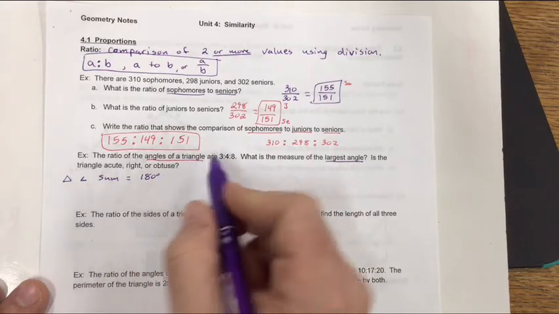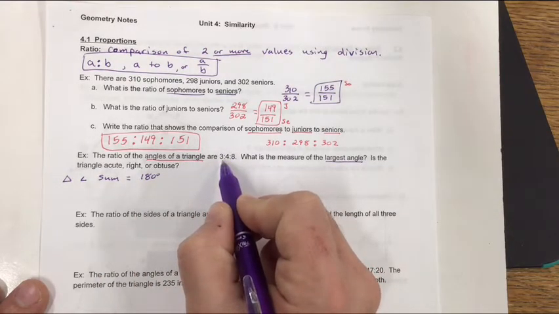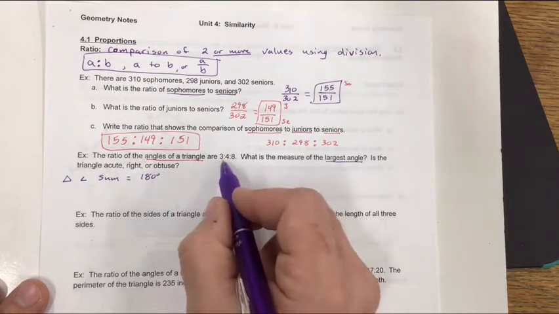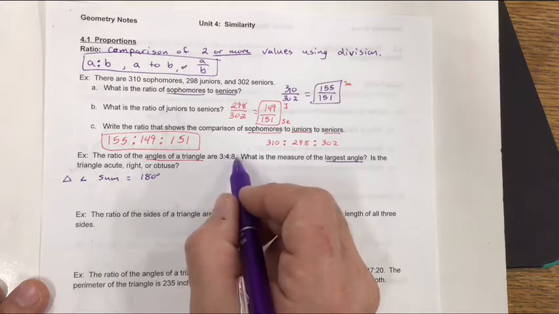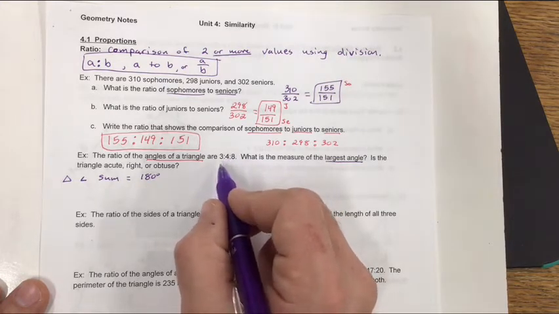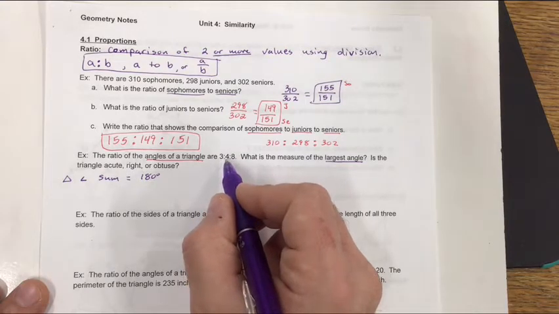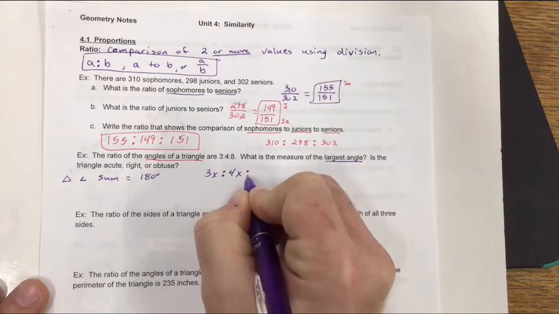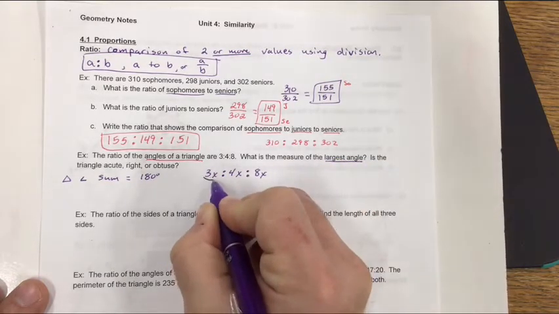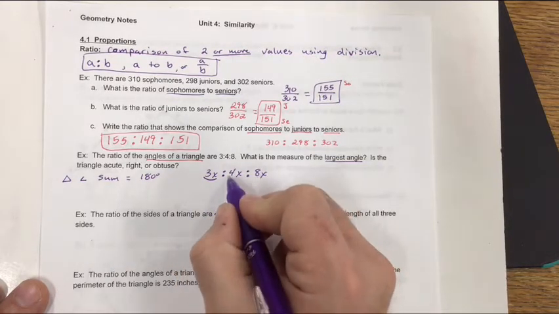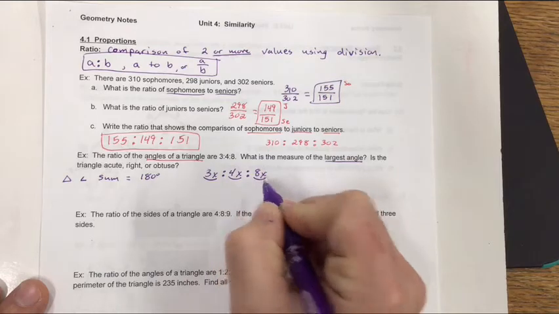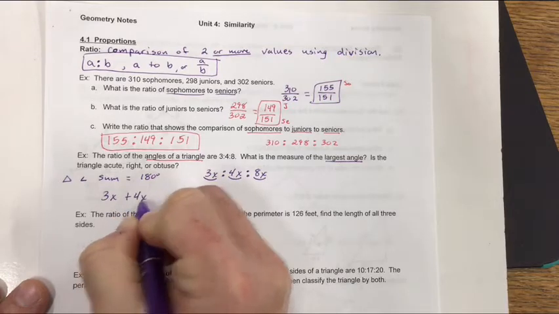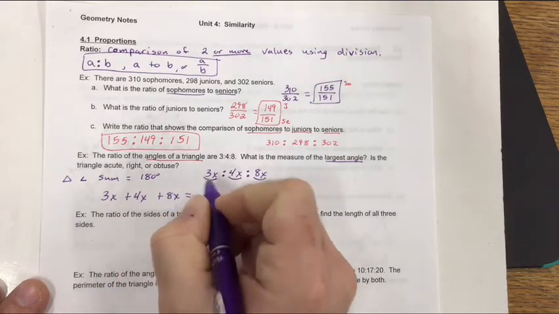All right, so what that means is some values that are multiples of 3, 4, and 8 here would add up to 180. Well, what that means is I don't know the common factor that reduced down to this, so I can call that common factor x. And so instead of just 3 to 4 to 8, I'm going to rewrite it as 3x to 4x to 8x. And that way, if I think of that as the expression for the first angle measure, that is the expression for the second angle measure, and that is the expression for the third angle measure, I can add those expressions up, 3x plus 4x plus 8x, and set it equal to the total that I'm using for the problem.